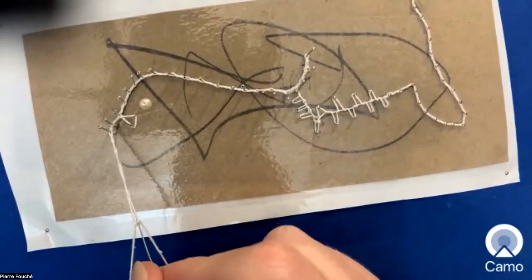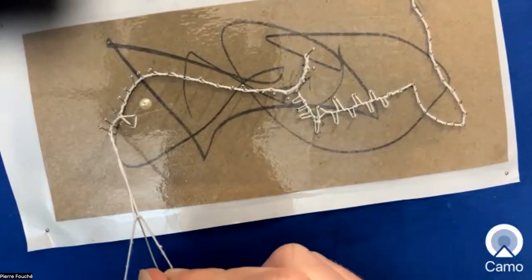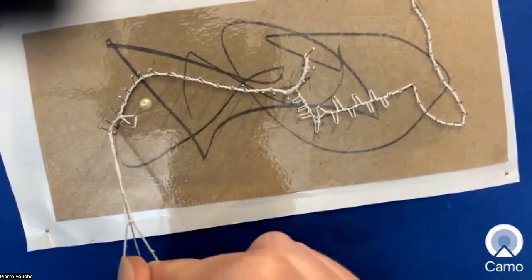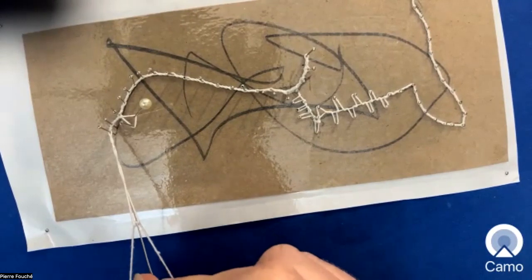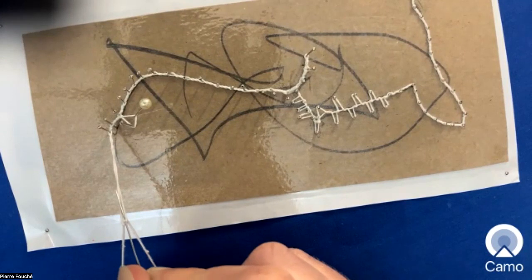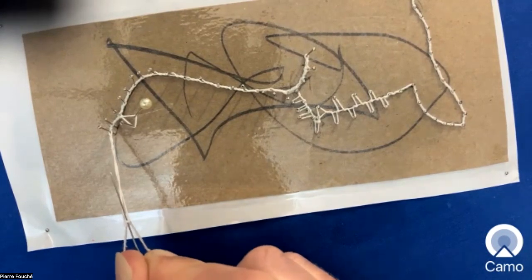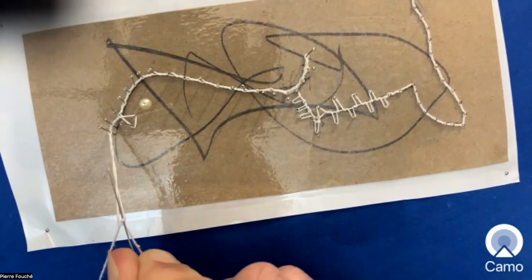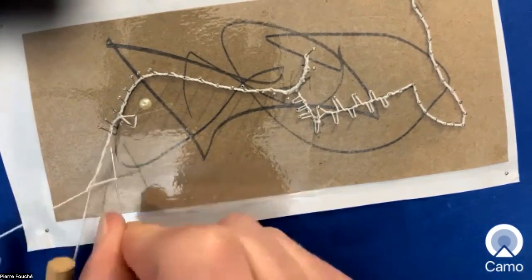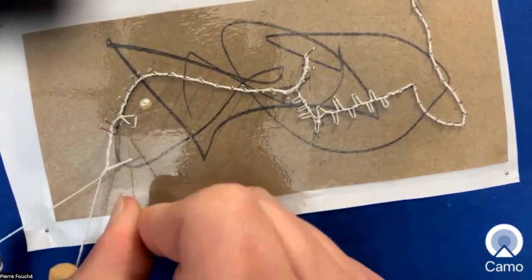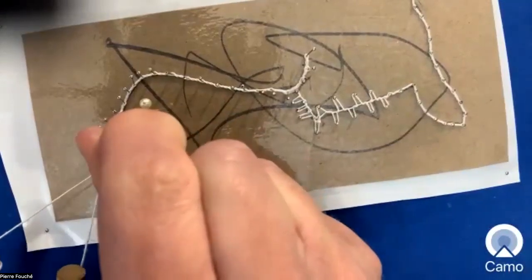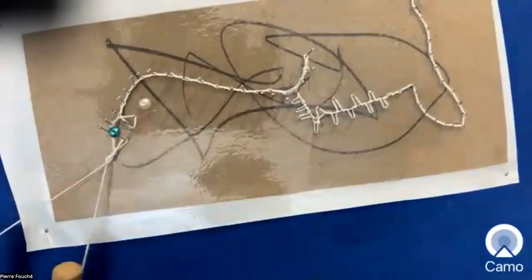And then in the space between the 2 threads, you swivel the end of the pin from the back to the front through the 2 threads attached to the lace. And now you have a little slip knot. And then you can place the pin where you want the end of the picot to be.